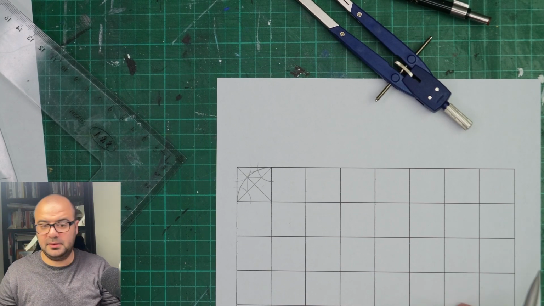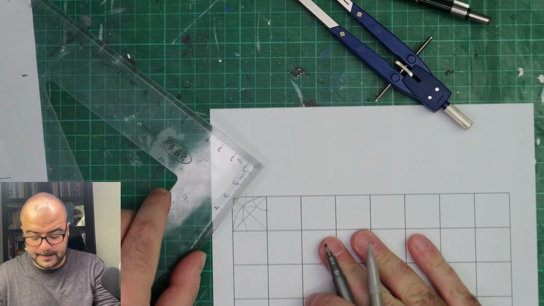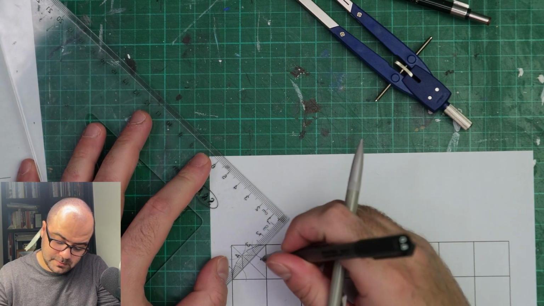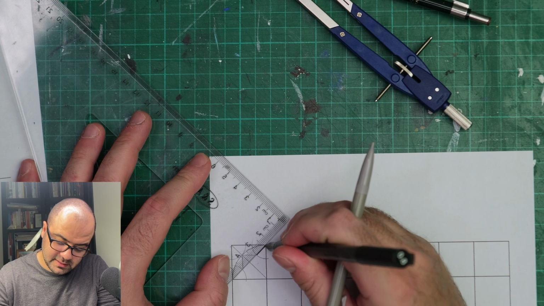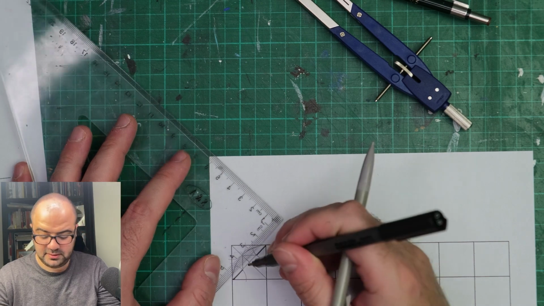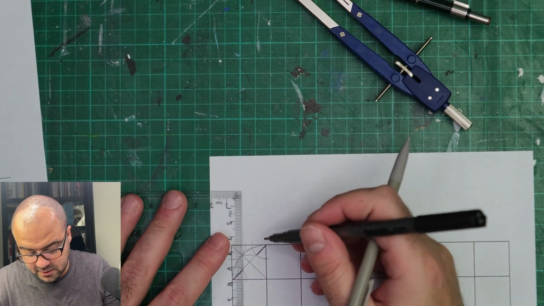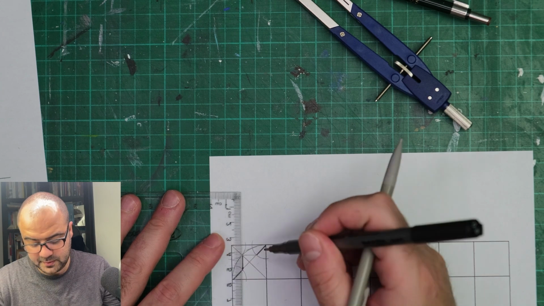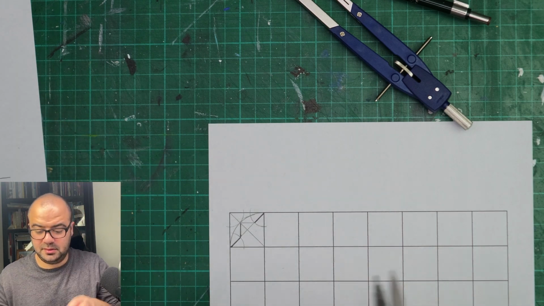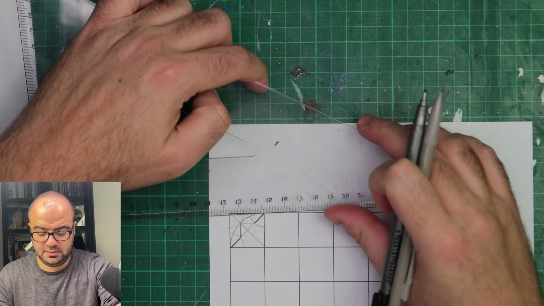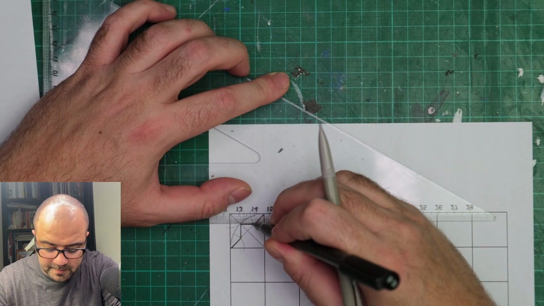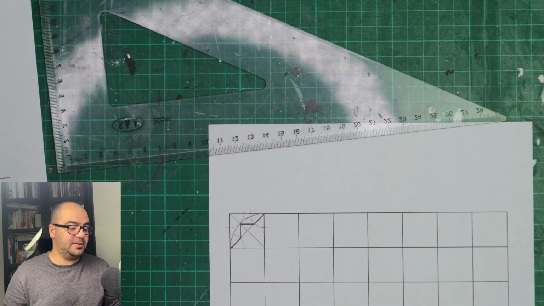Yeah, I think this is clear enough, hopefully. So now it's time to ink the actual pattern, or the base unit. So here you go. These are my lines. Okay, and this becomes my base unit.